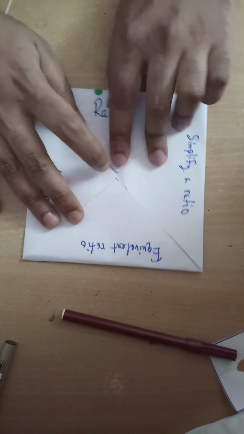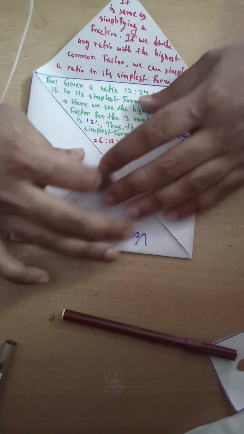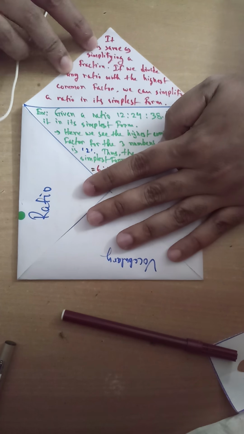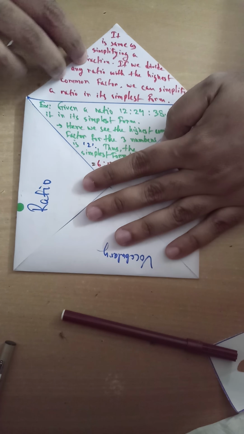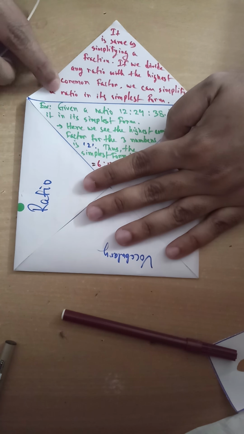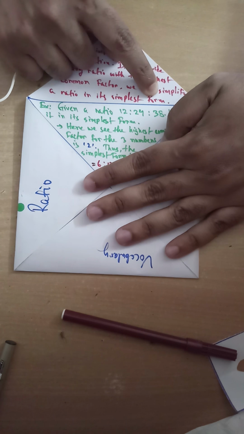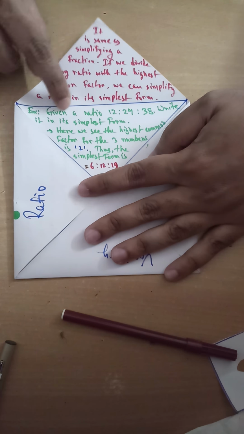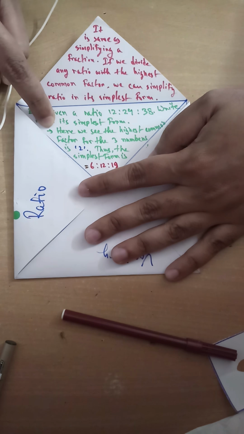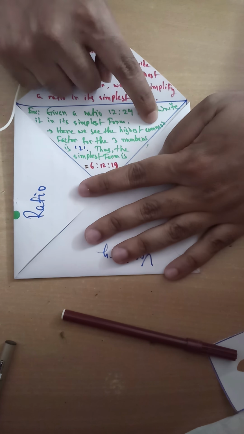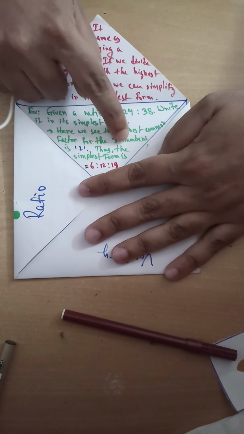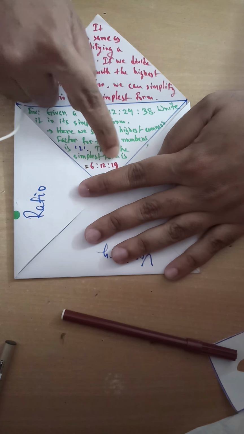Okay. Now for simplifying a ratio, let me read out what I have written here. It is the same as simplifying a fraction. If we divide any ratio by the highest common factor, we can simplify any ratio to its simplest form. Example: given a ratio 12:24:38, write it in its simplest form. The solution goes, here we see the highest common factor for the 3 numbers is 2. Thus, the simplest form is 6:12:19.